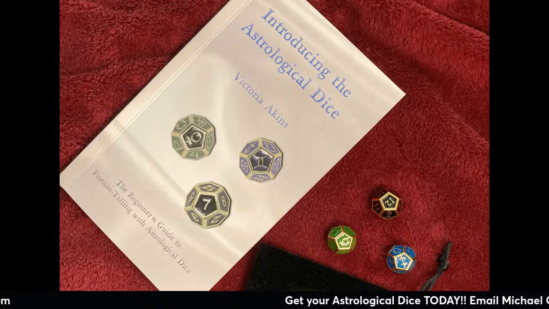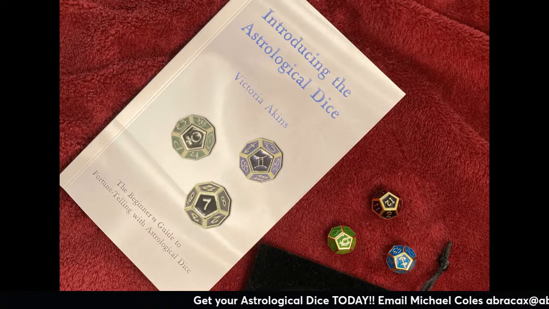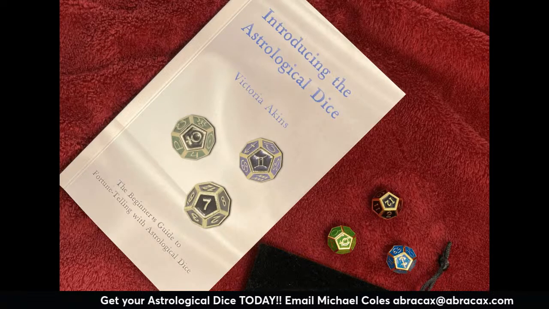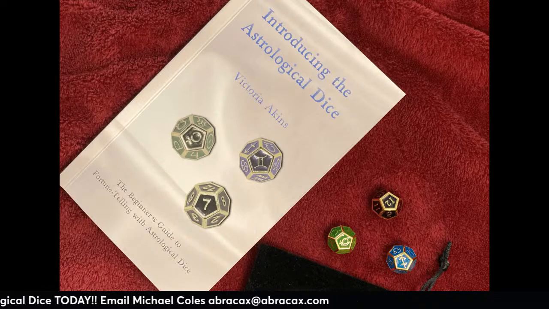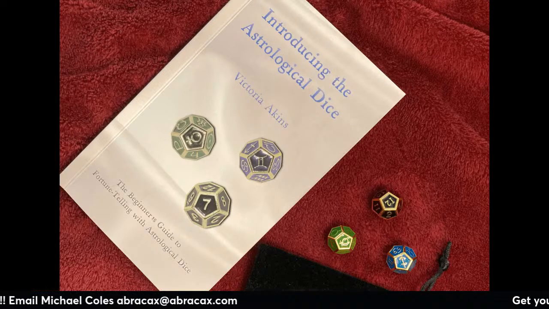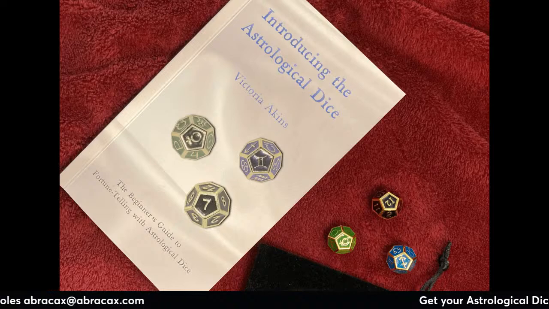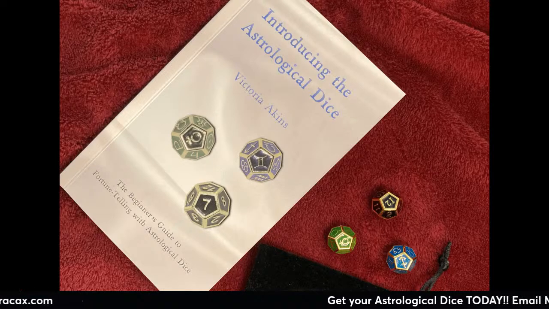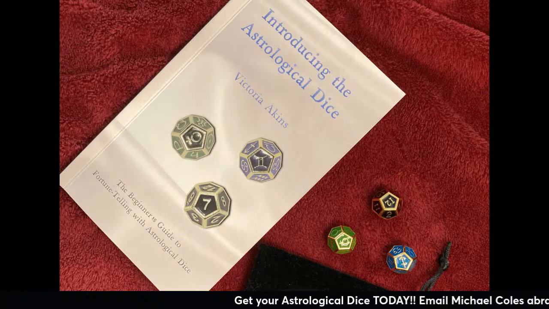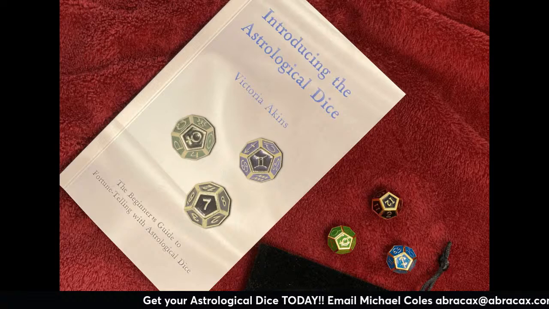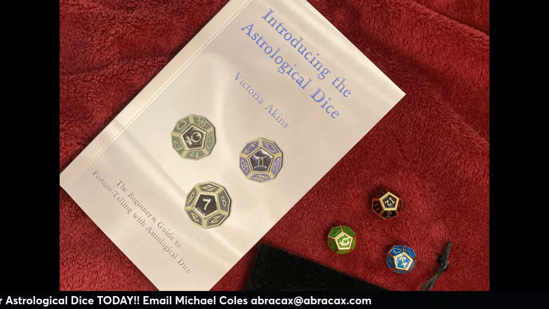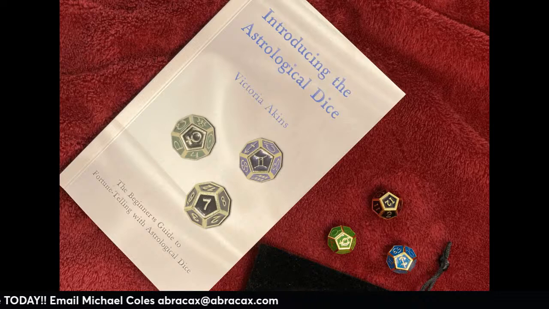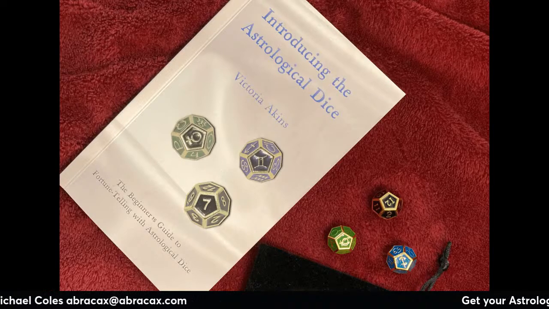Professional astrologer Victoria Akins introduces you to the essential legends of astrology and teaches you how to use astrological dice to answer critical questions and prognosticate future events. With this book, you will gain a deeper understanding of the mystical significance of the astrological symbols and their relationships. This book is a must have for astrological dice beginners.